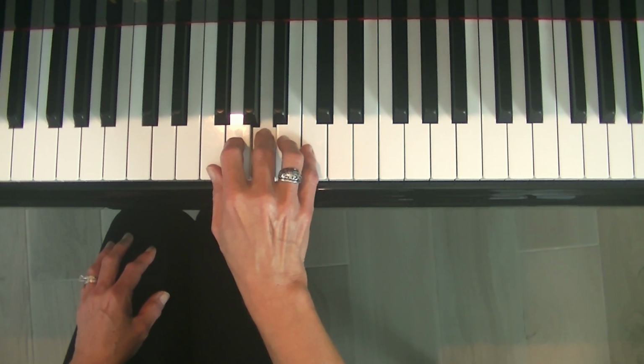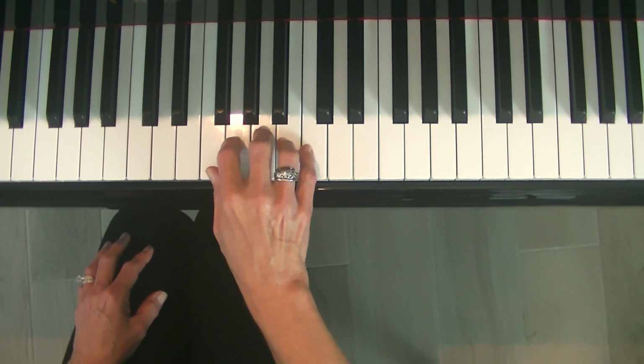The sixth degree is called the submediant, and in this case of C major, the submediant is A. The seventh degree is called the leading tone. The leading tone is B in the key of C major. And then our last note is C, the tonic again.